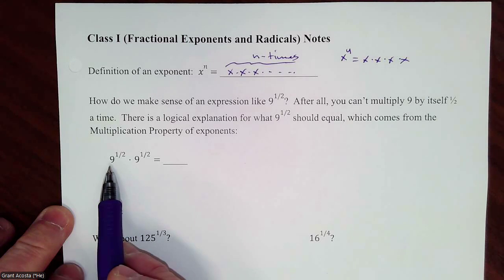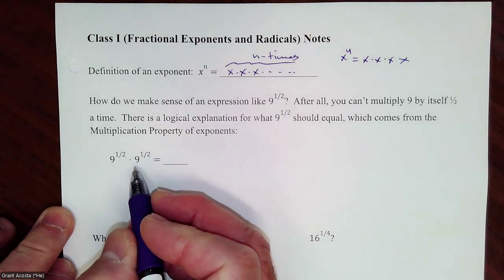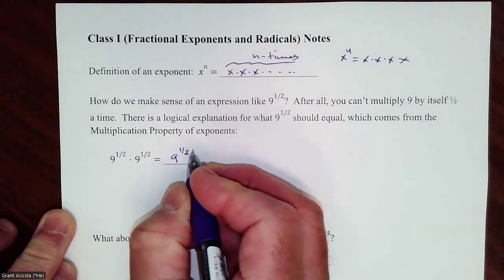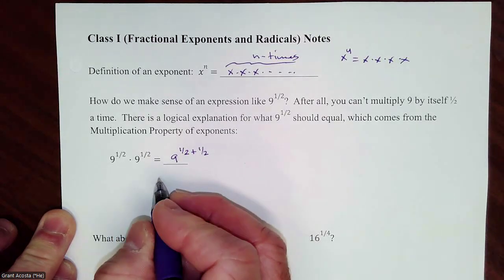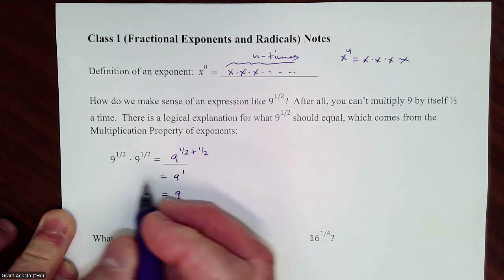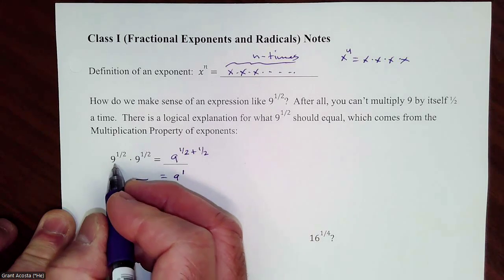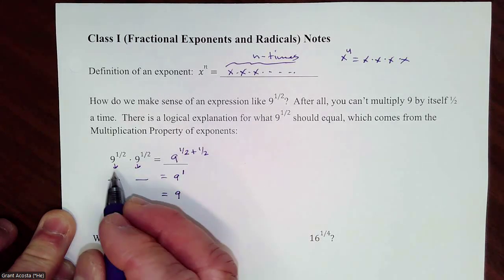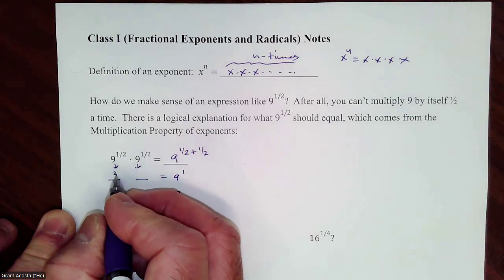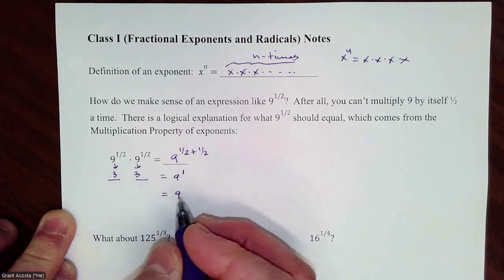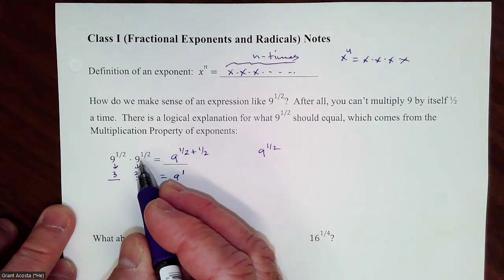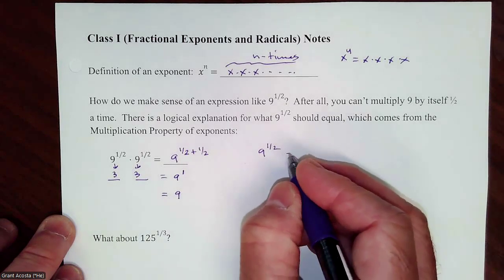So if I took, for example, 9 to the 1/2 and I multiplied it by itself, by the multiplication property of exponents, we know we should be adding those exponents. And 9 to the 1/2 times 9 to the 1/2 is 9 to the first, which is just 9. So whatever we think 9 to the 1/2 should be, if we multiply it by itself, it has to give me 9. The only number that's going to work is 3. So 9 to the 1/2, if we believe the multiplication property of exponents, has to be equal to 3.